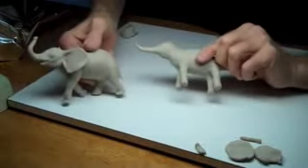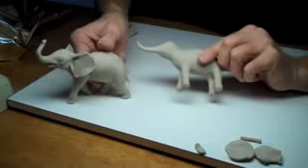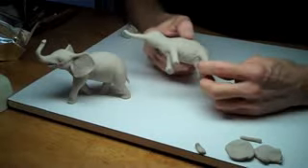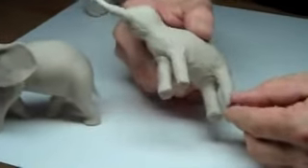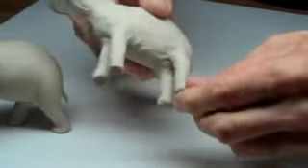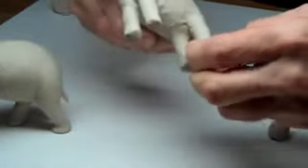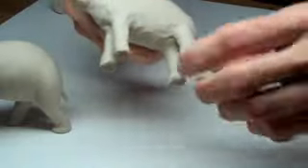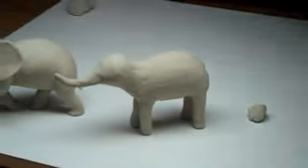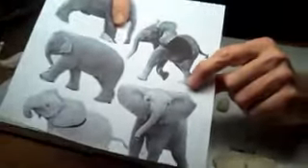One of the things I'm going to do is start to morph these simple legs that I created. And the way I'm going to do that is start to pinch like this along the bottom to create the pads that you see in the baby elephant. And I'll show you in the picture. You can see how pronounced they are, these little pads. And they vary quite a bit.